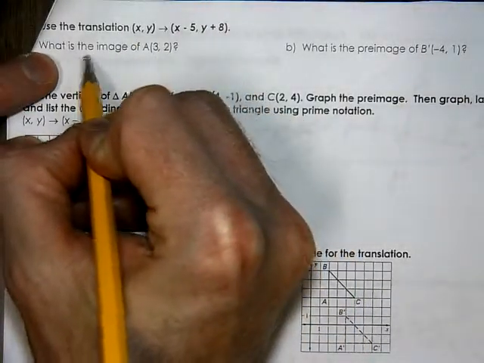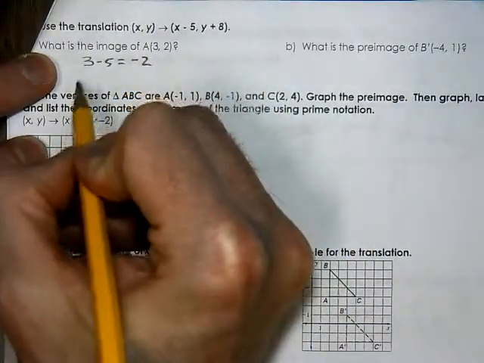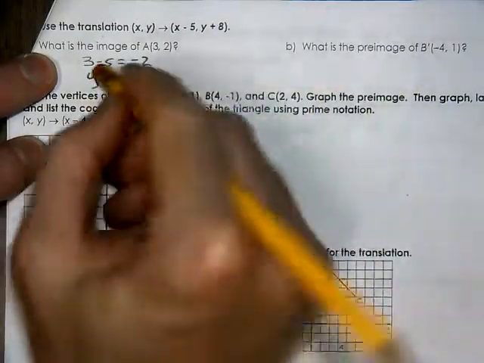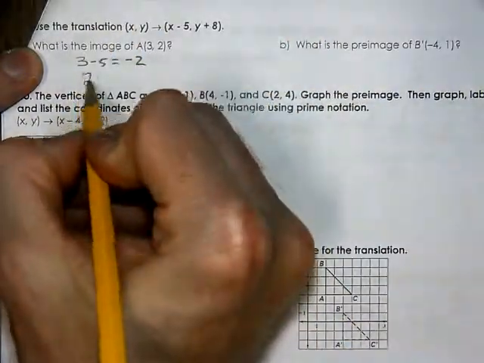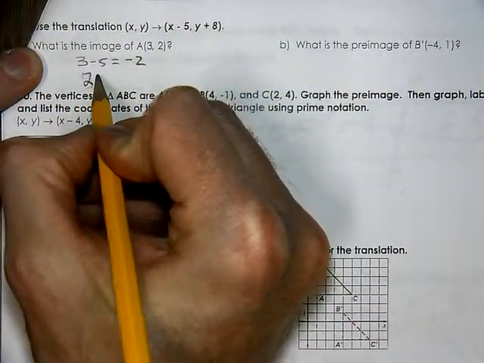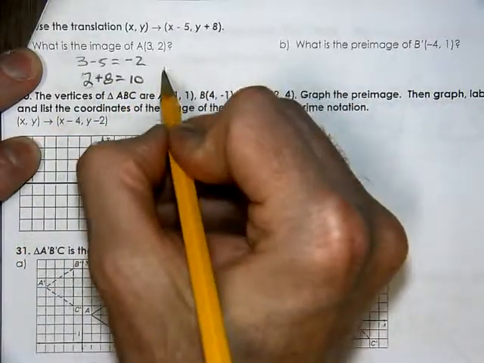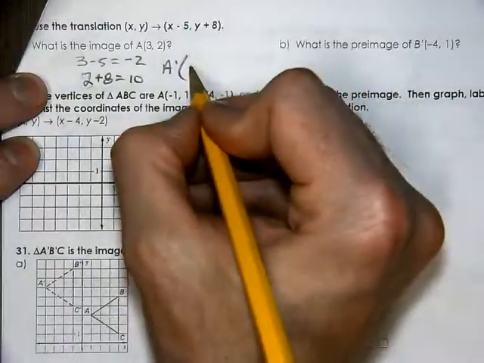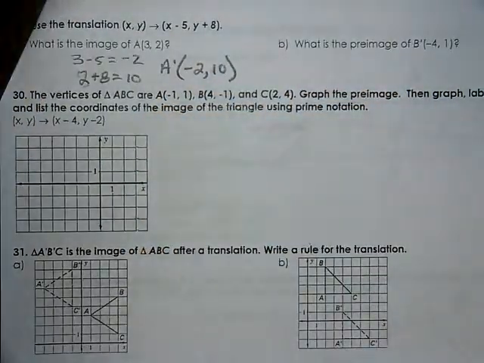So we're going to say 3 minus 5 equals negative 2. Y, which is 2. So we're going to say 2 plus 8, which is 10. So our new image is going to be negative 2, comma 10.